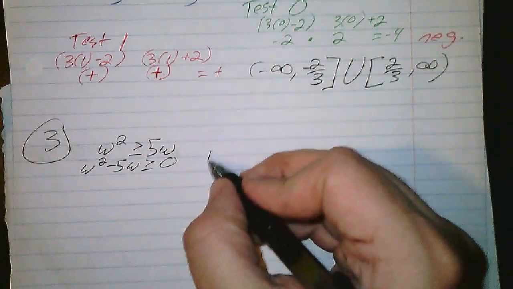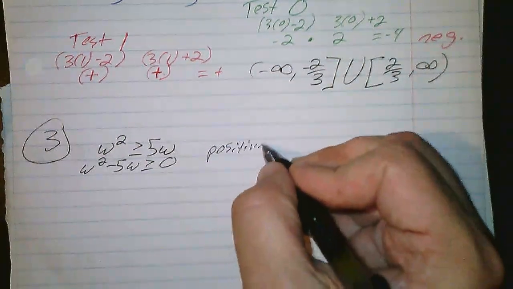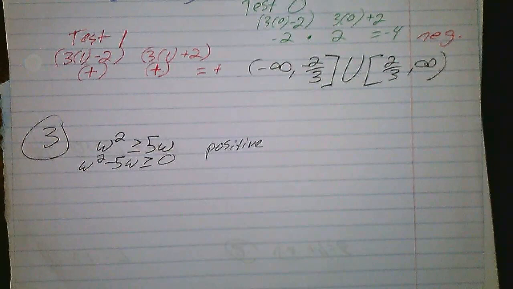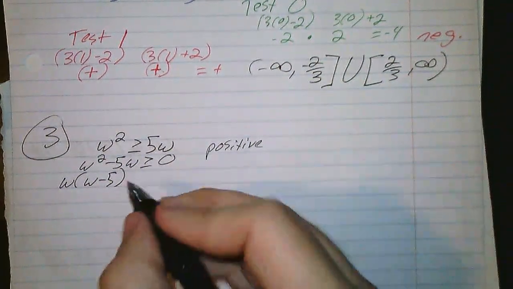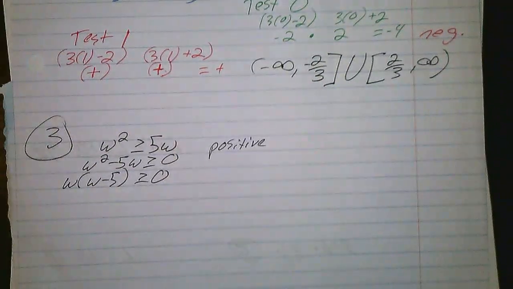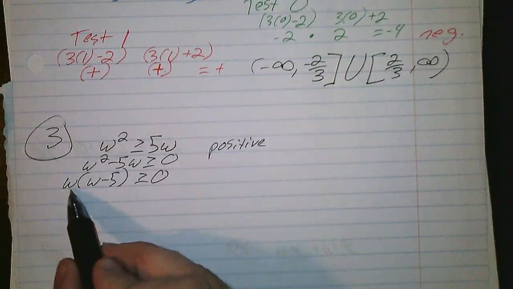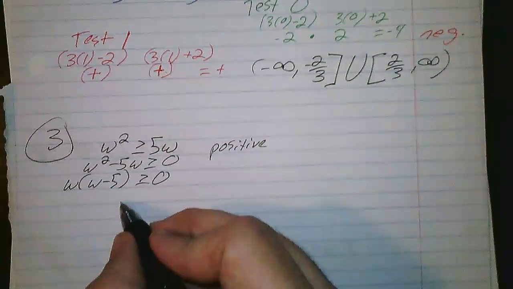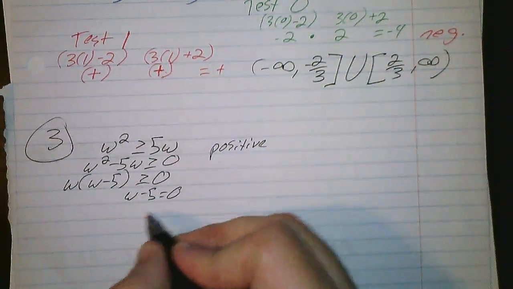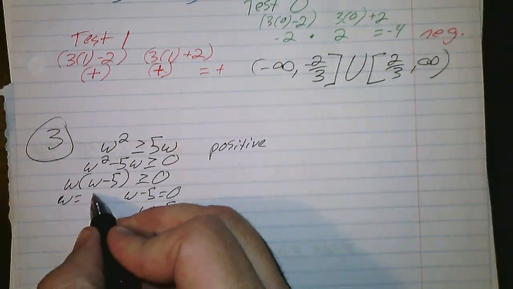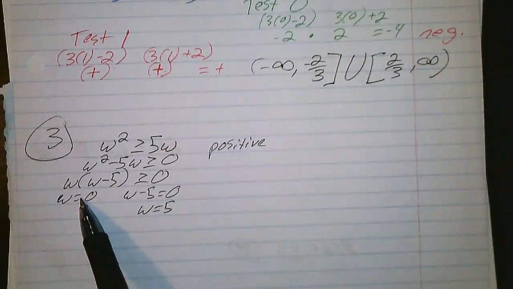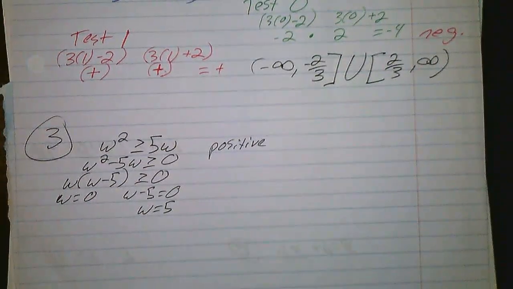So again, we're looking for where the function is positive. We can factor out a w. So these are the two factors. If it's a binomial, then you add or subtract. So here we get 5. But here we just set it equal to 0. If you had a coefficient, it would still just be 0.